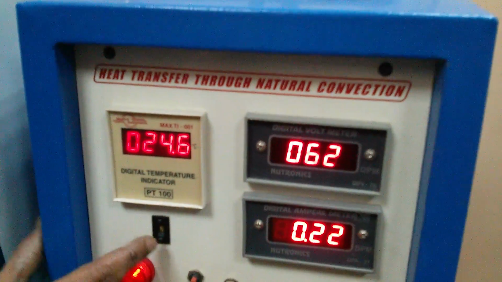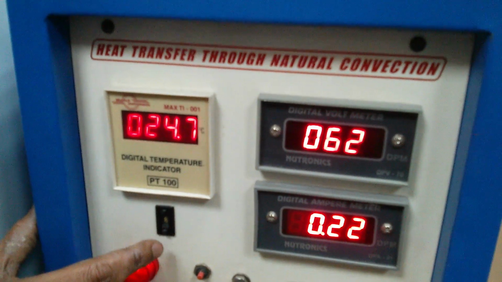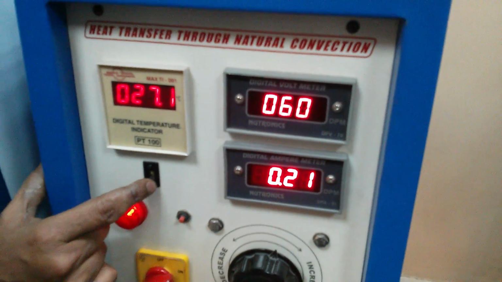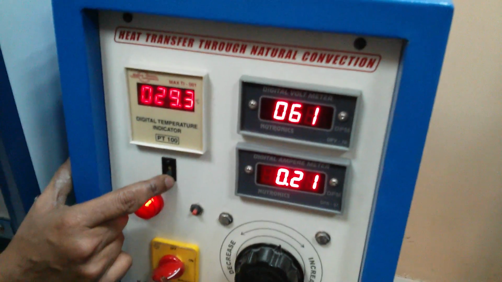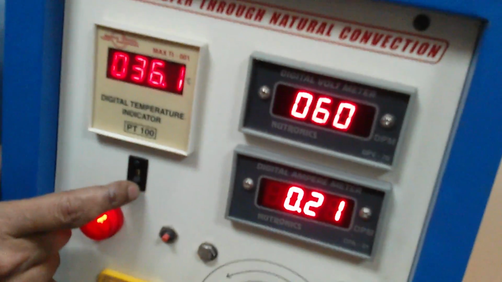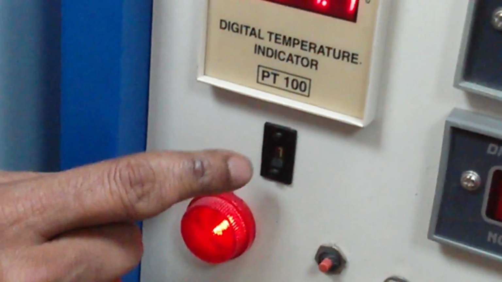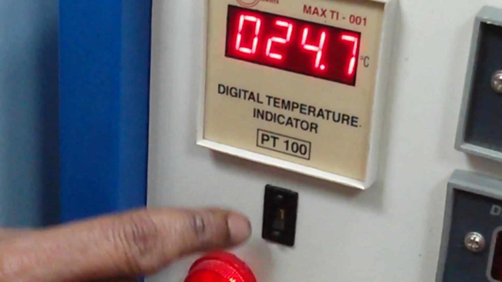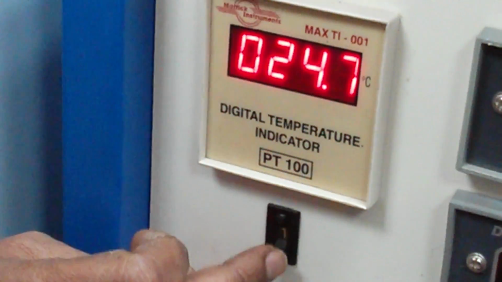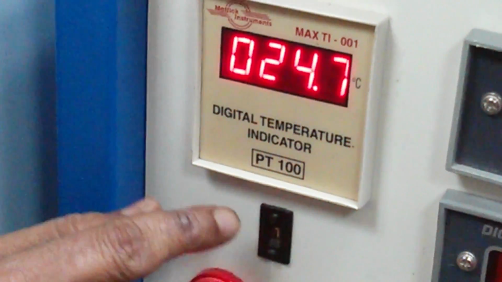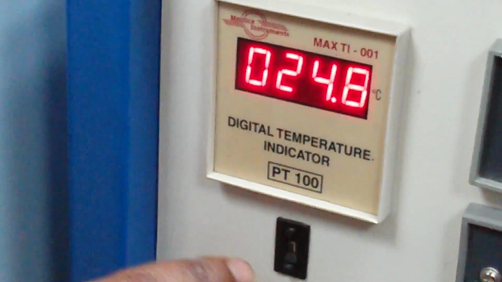There are push buttons both at the bottom side and the top side. Just by pressing these buttons I can see the various temperatures. Now I kept it at 1, that means it gives me the temperature T1. Like that I keep pushing up and down and read the various temperatures T2, T3, T4, T5.